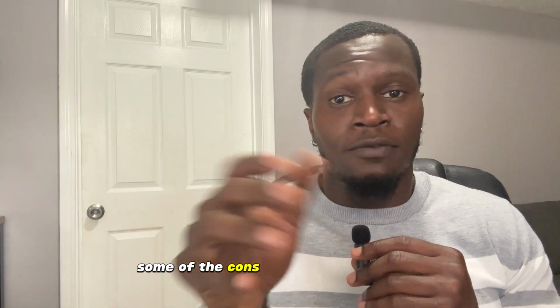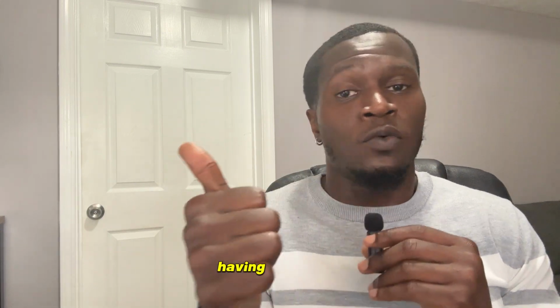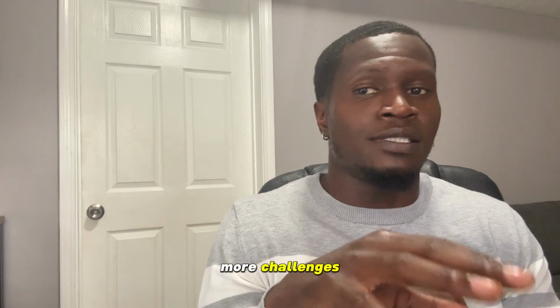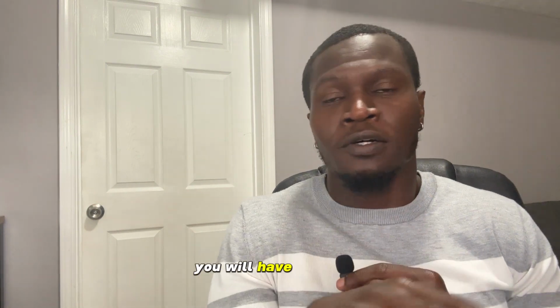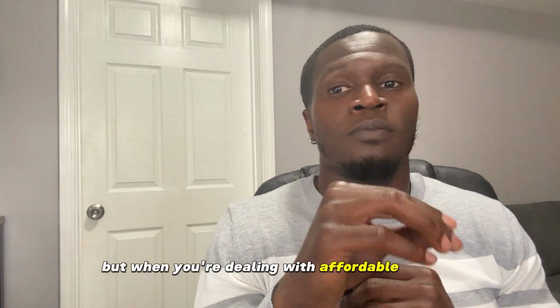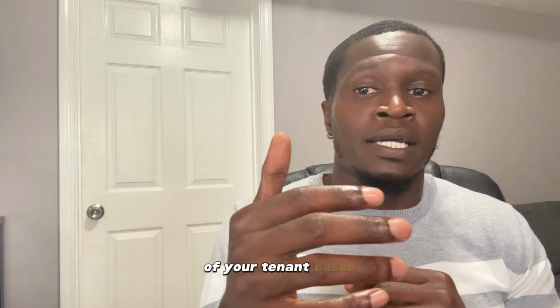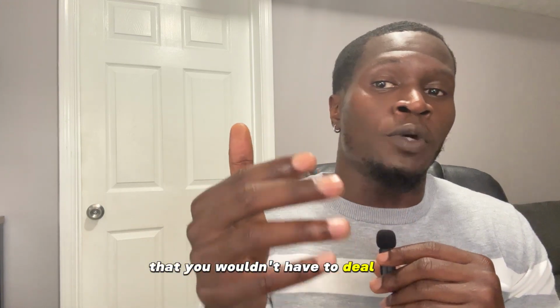Some of the cons of affordable housing are going to be, of course, the regulation, having to deal with compliance, having to wait on the government can make it very difficult for a deal to work, or just make it forever before you're able to close on a deal. Two, you're having to deal with more challenges. There, a lot of times you will have just a clean cut, not too many headaches type of property. But when you're dealing with affordable housing, in certain cases, there may be certain needs of your tenant base that you wouldn't have to deal with in a market rate deal. So you just have to be mindful of that.